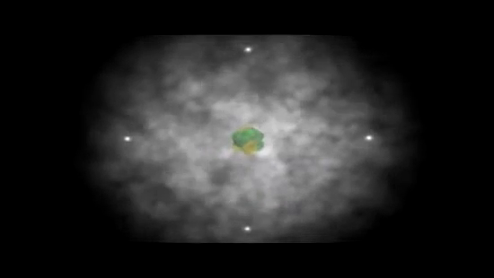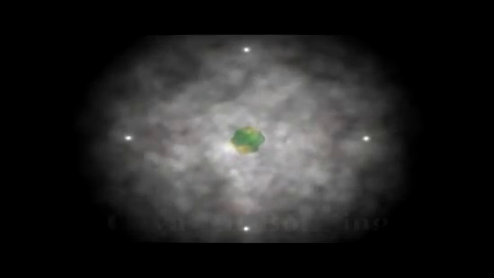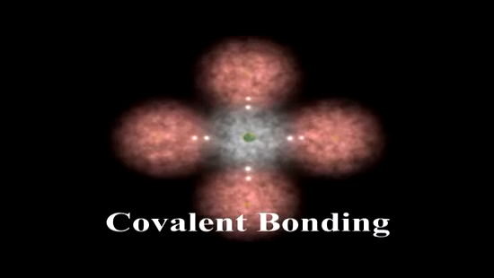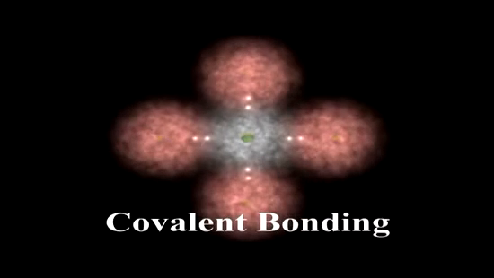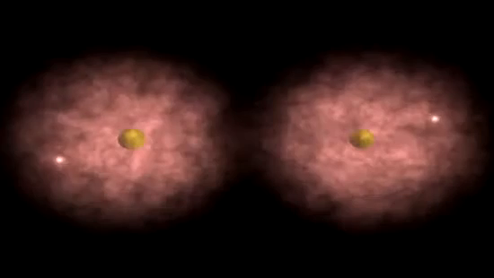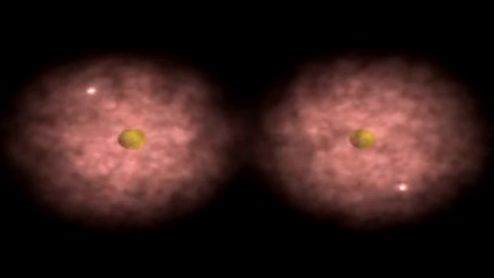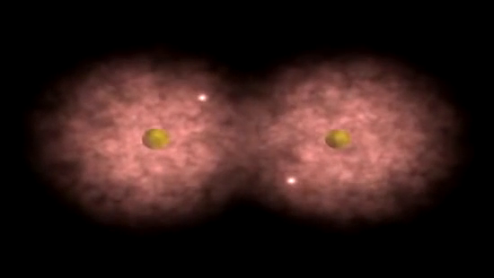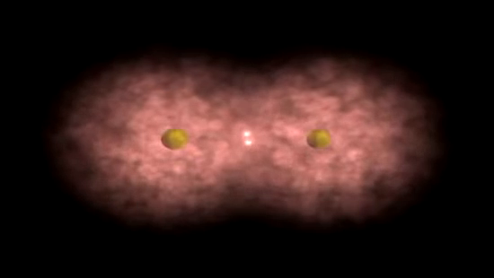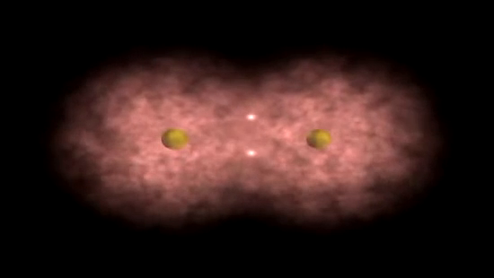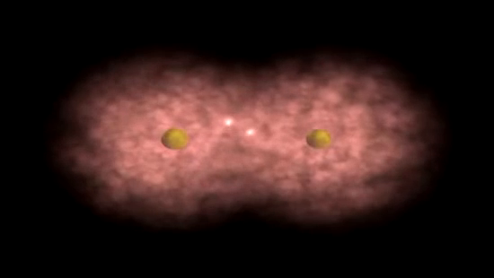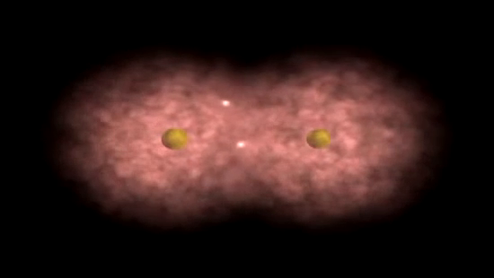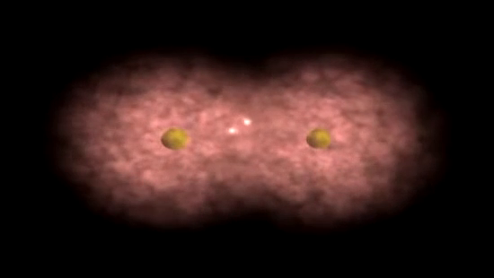Atoms that are one or more electrons short of a stable electron arrangement in their outer energy level can also become stable by sharing electrons with other atoms in a process called covalent bonding. The most straightforward example of covalent bonding occurs when two hydrogen atoms join. Hydrogen atoms are one electron short of filling an outer energy level that holds two. When two hydrogen atoms share their electrons, both become more stable as a result.